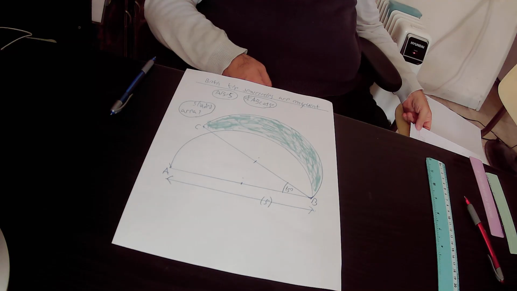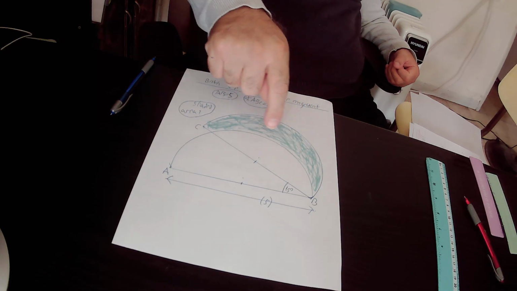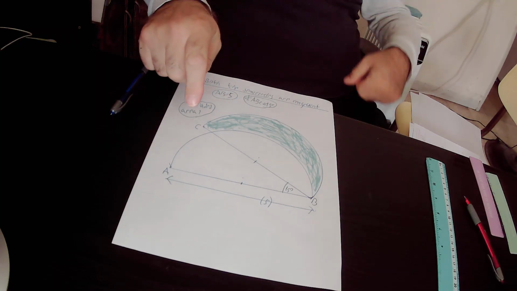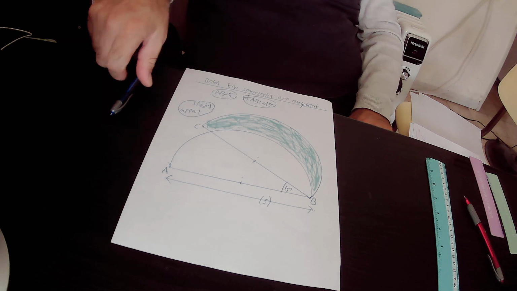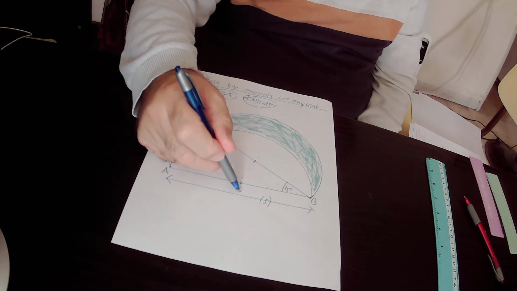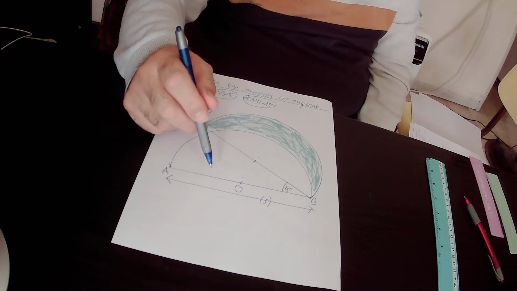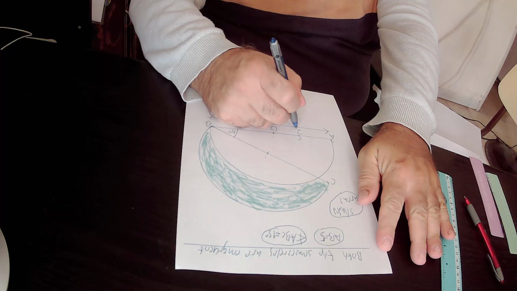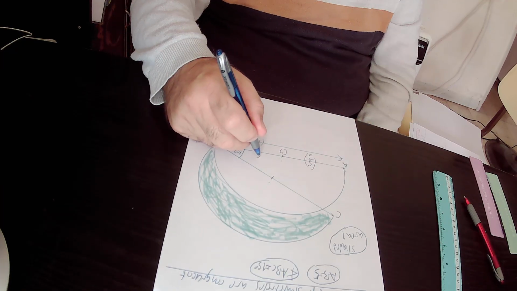So, first of all, we know that the diameter AB of this semicircle equals 5, and therefore the radius must be equal to 5 over 2. So, we define the center of this semicircle. This point is point O. The radius AO of this semicircle equals 5 over 2. Likewise, the radius OB of this semicircle equals 5 over 2 units in its length.